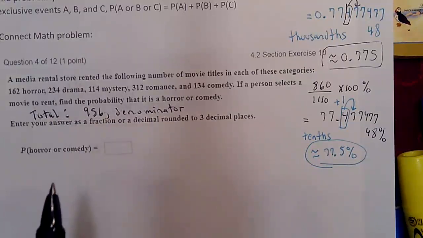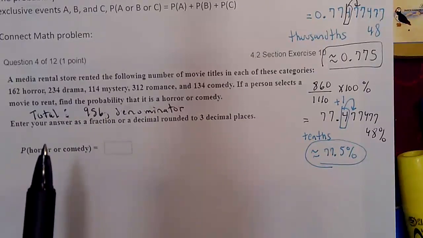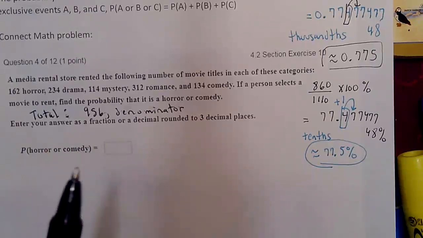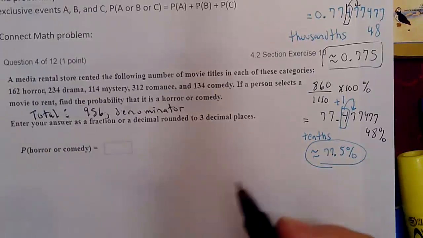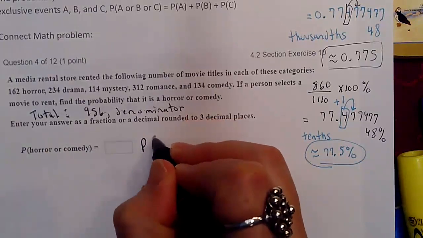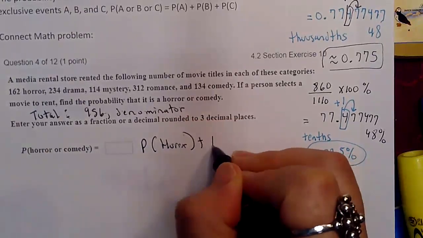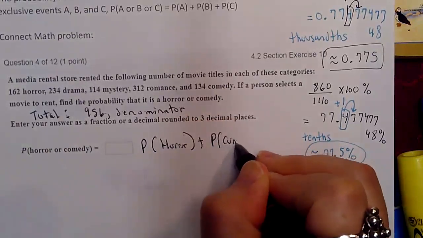And so this falls under the first example that we did with the steel and the Alcoa. So they want to find the probability that the movie you select would be a horror movie or a comedy movie. And so again, when we use our definition, we would say probability of horror plus probability of comedy.